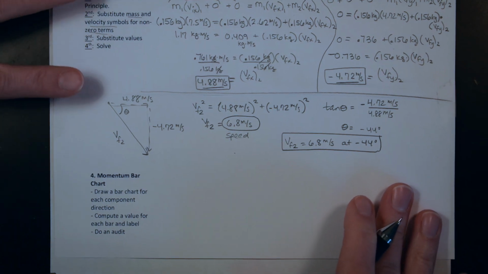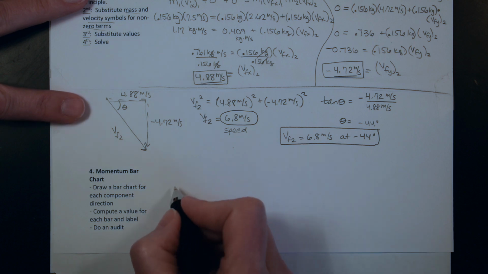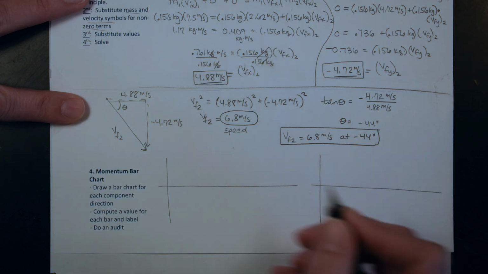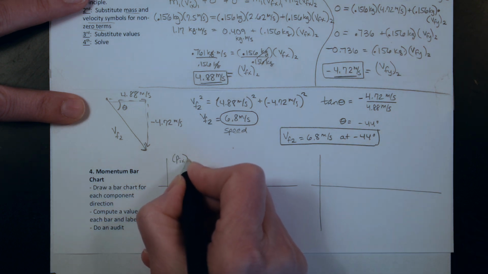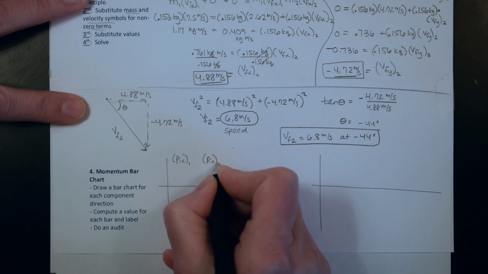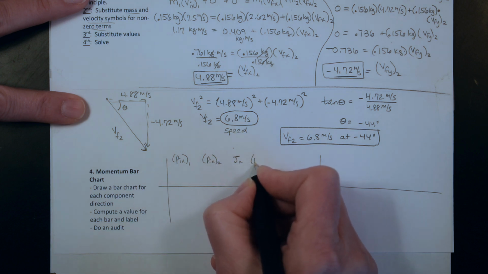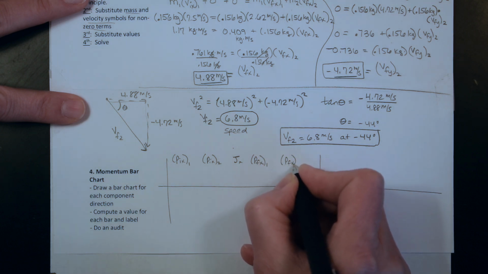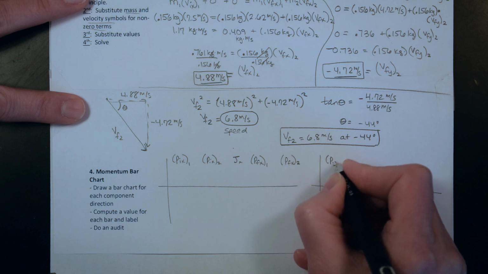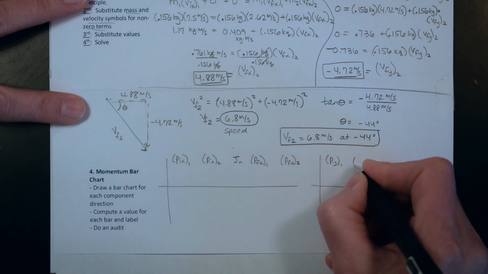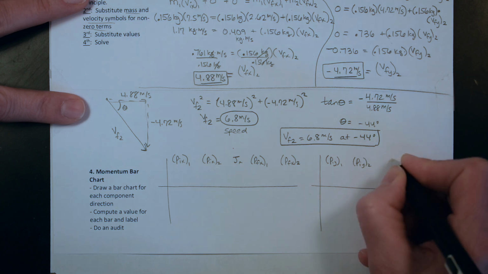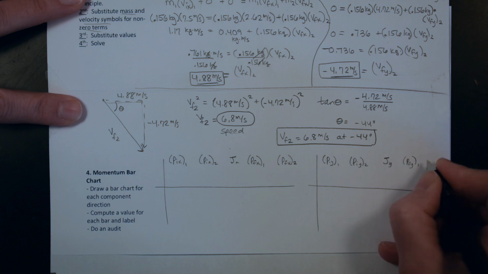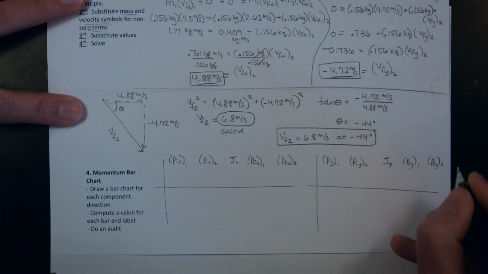Okay, the final step is to draw a momentum bar chart for each direction. So here is my x direction, here is my y direction bar chart. So we have the initial x momentum of 1, the initial x momentum of 2, the impulse in the x direction, the final momentum in the x direction for 1, and the final momentum in the x direction for 2. We have the initial y momentum for 1, the initial y momentum for 2, the y impulse, the final y momentum for 1 and the final y momentum for 2.